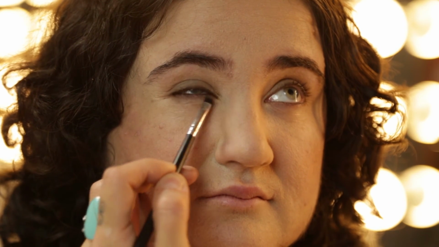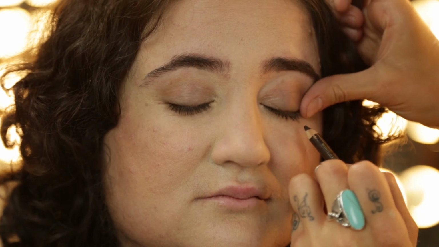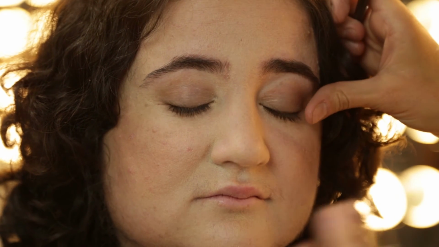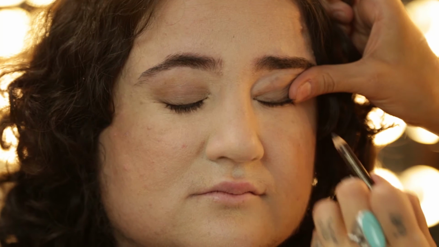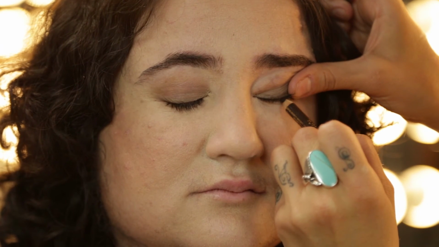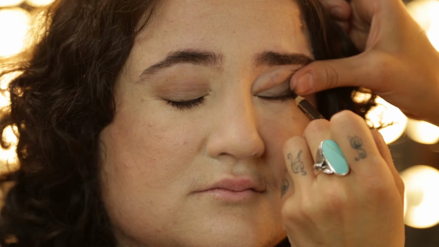Open the eye. See how we've just very softly, look up. I'm gonna just smudge a little bit into the lash line on the bottom. Stay looking up. Close your eyes. When a client is uncomfortable with the pencil being in her eye, you can have them close their eye and press up so that the pencil gets into the lash line.